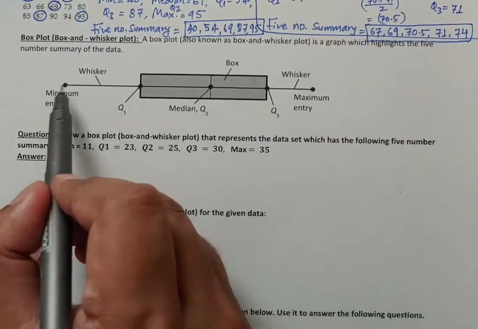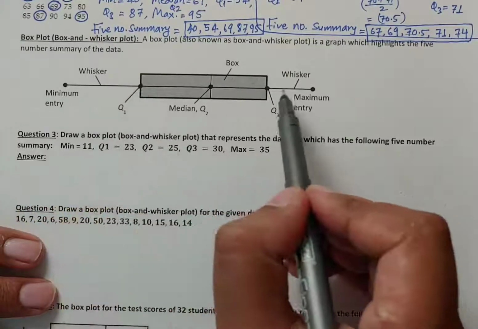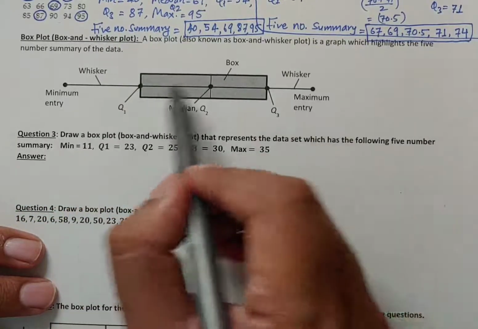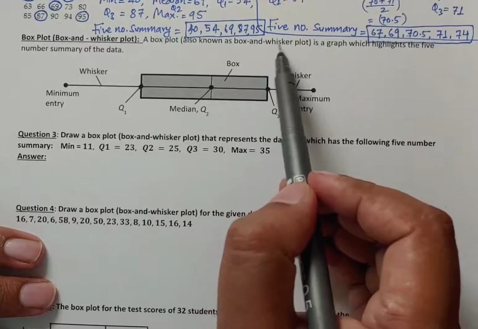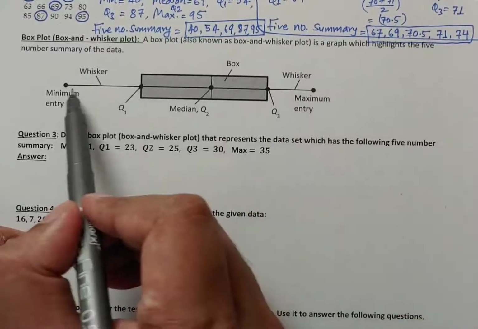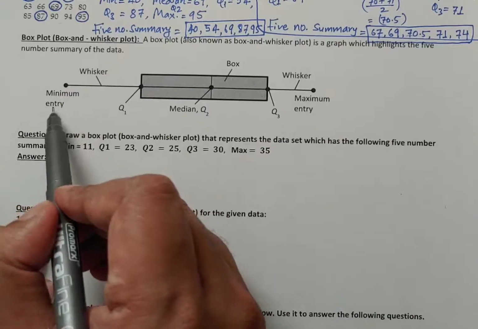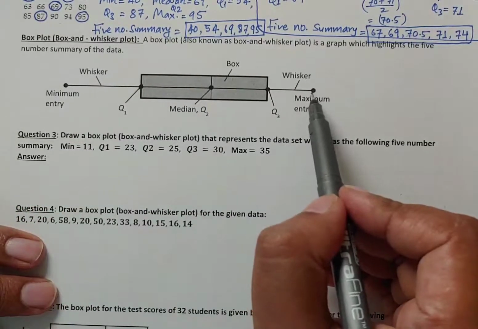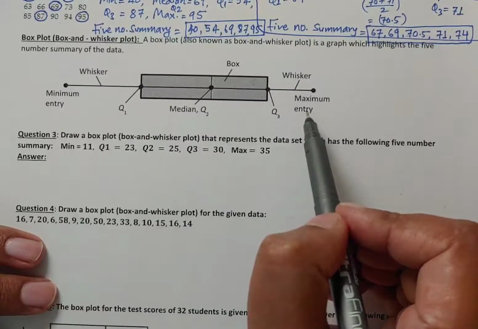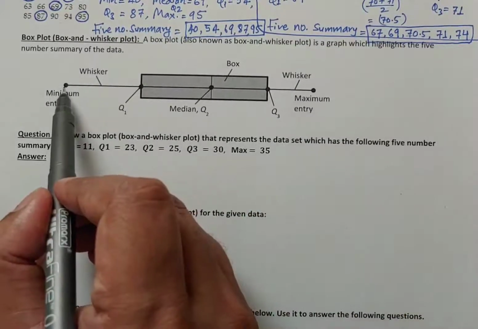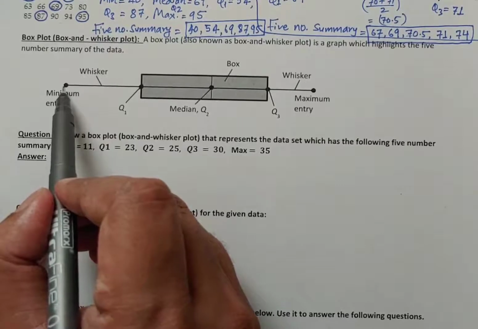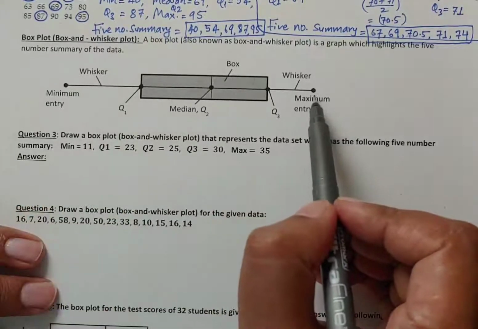Okay, so this line here is called the whisker, because this plot is also called a box and whisker plot. The starting point of the whisker is the minimum entry. We put the minimum number. The whisker ends at the maximum number. So there is a line, a whisker, extending from the minimum to the maximum number.